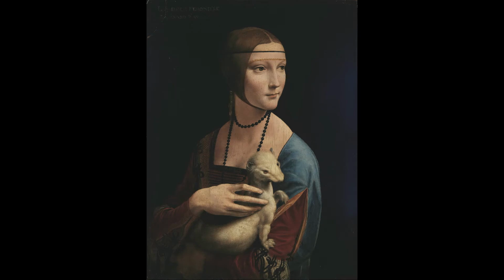Hello, today we're going to be drawing Lady with an Ermine by Leonardo DaVinci, and I would like to start by looking at this painting for a moment. What can we tell by looking at it? Who is this woman? What is she holding?